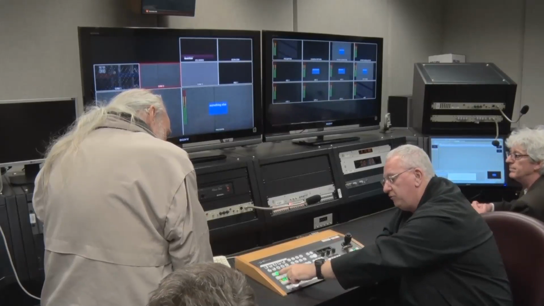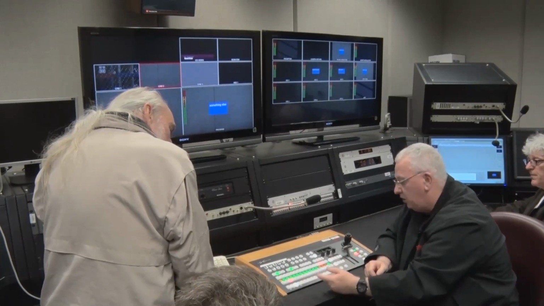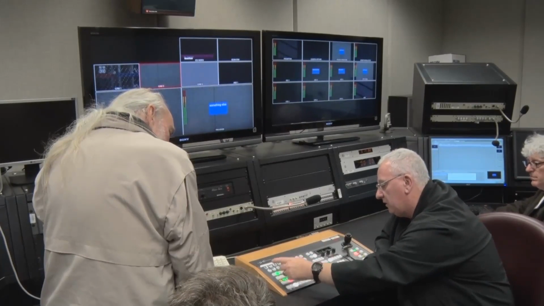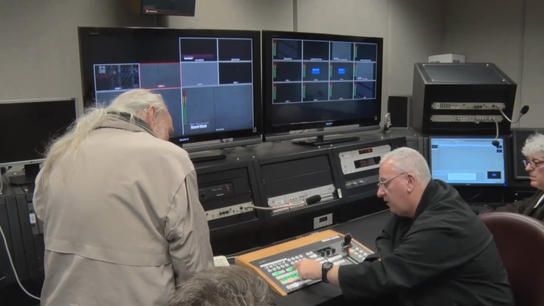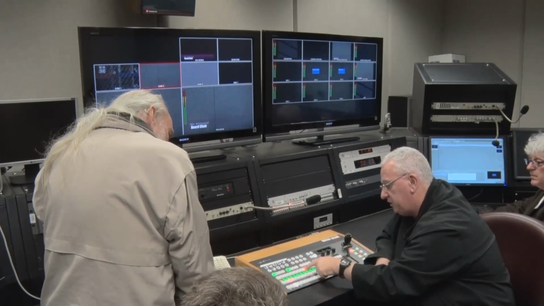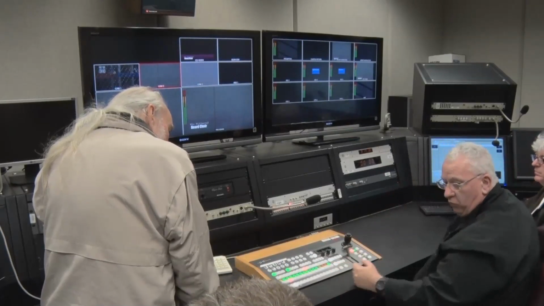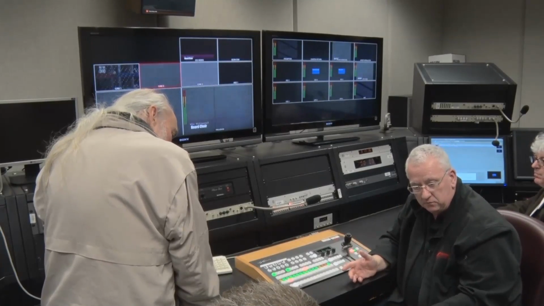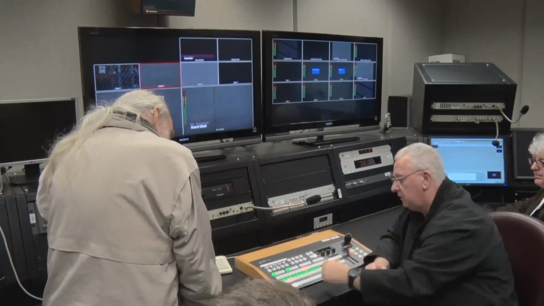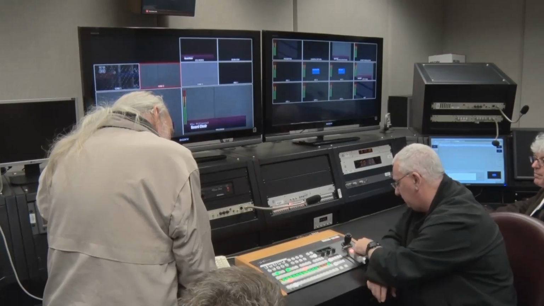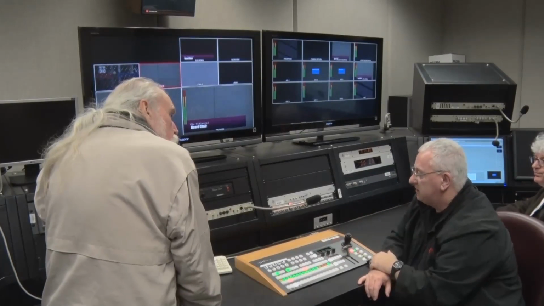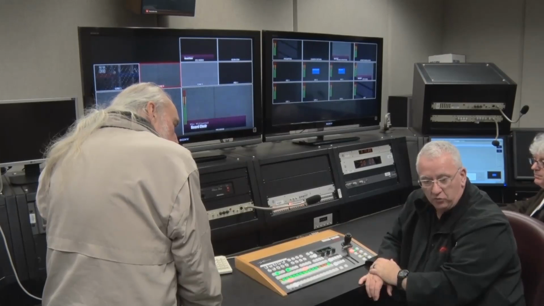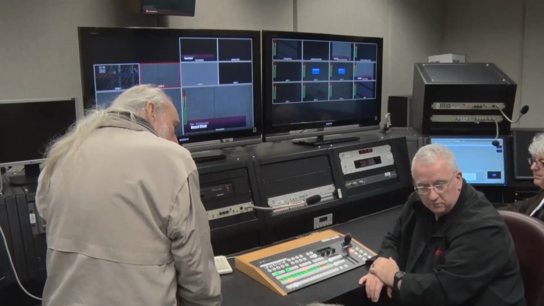So when I choose auto select, it knows there's a key signal tied in. Key 1 is the CG, which is the one we've been working on all morning. That's why I get my nice key, and my clip and gain should have no effect because it's just using the hard key signal from there.